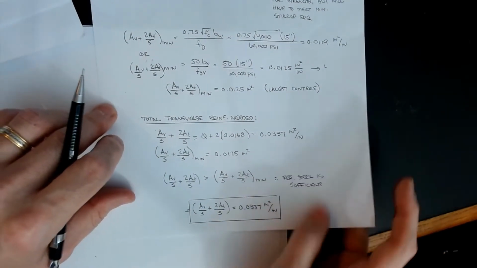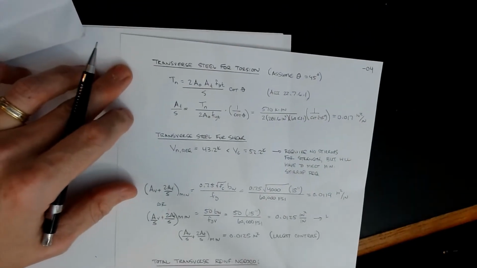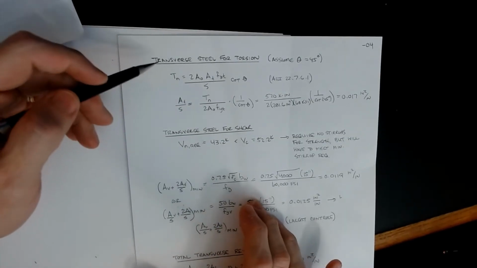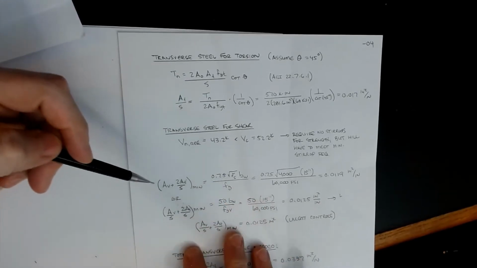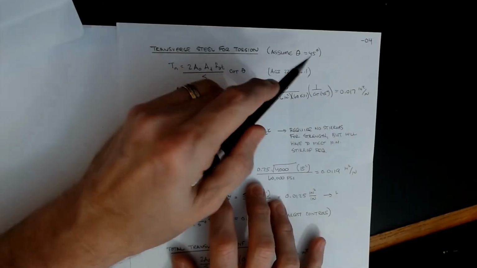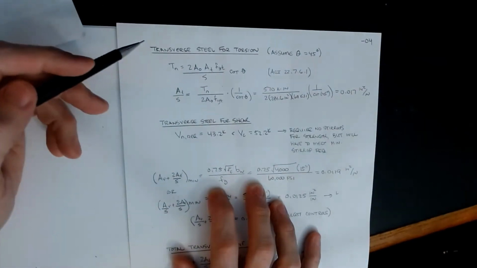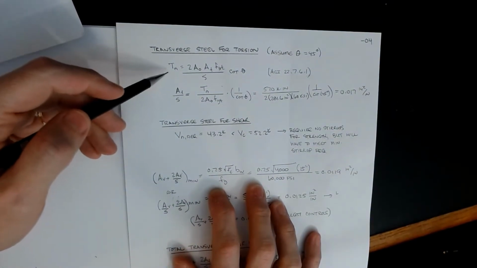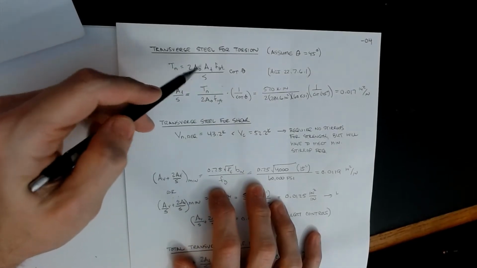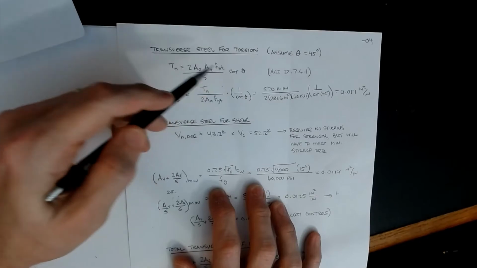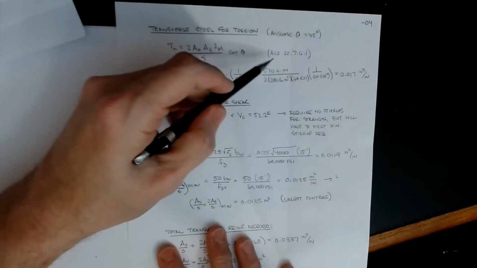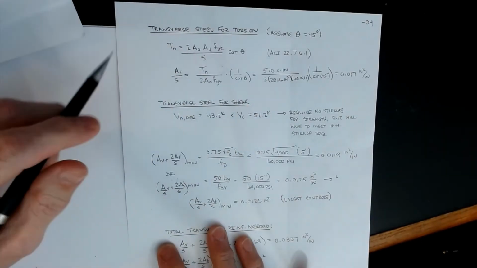Now we've got to the point where we know what our cracking torque is. All we're going to do today is look at the transverse steel, because there are some things that happen further on down that we have to look at, and on Monday we'll do the longitudinal requirement. We're going to assume a theta of 45 degrees for our truss model, and we know from our transverse steel equation that the nominal capacity Tn is equal to 2 A naught times the transverse steel area times its yield stress over the spacing, multiplied by the cotangent of theta. That's the equation in 22.7.6.1.